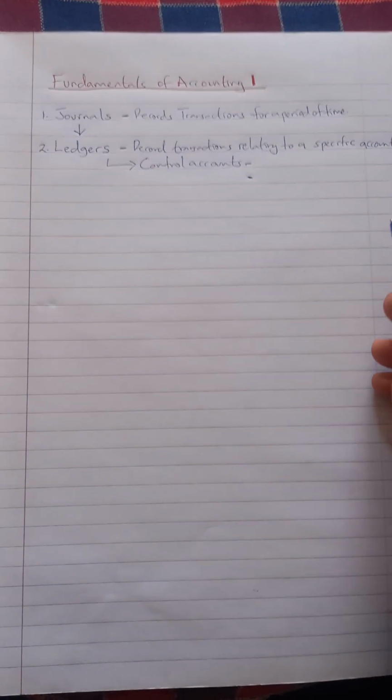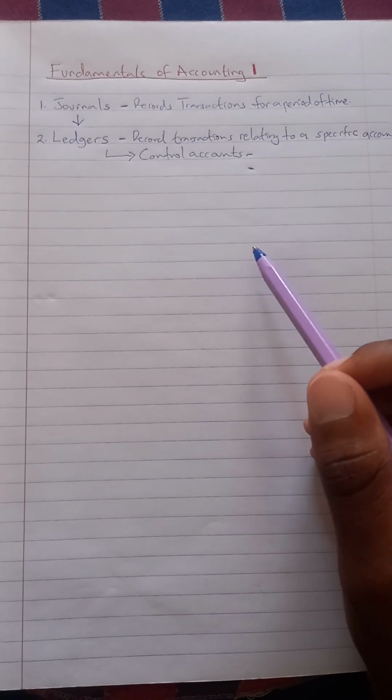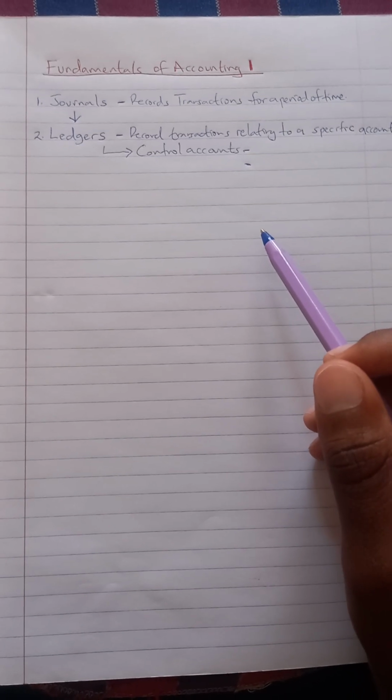So the two main categories which are normally stated in this course, or rather this unit, for some of you, there is sales.